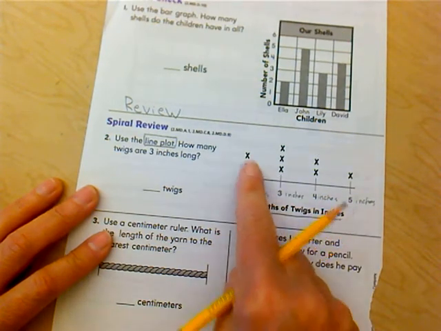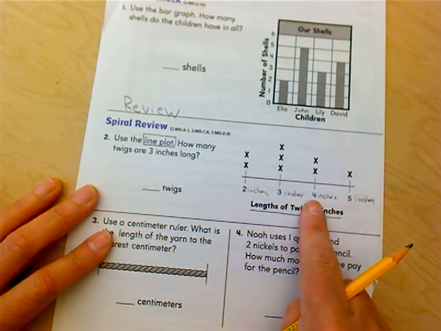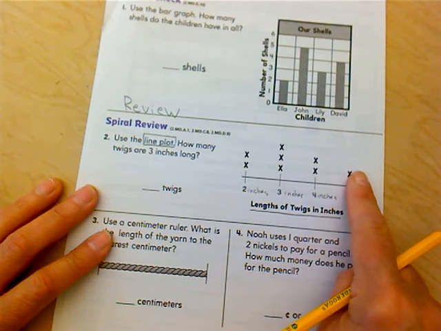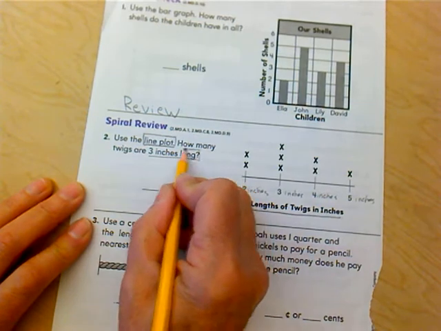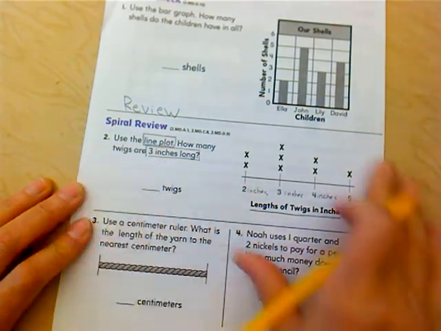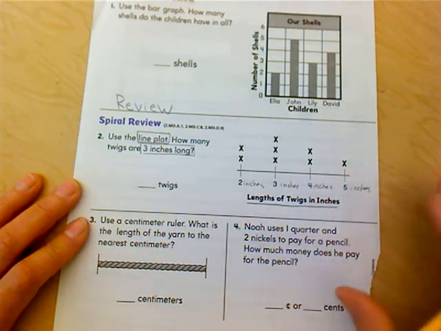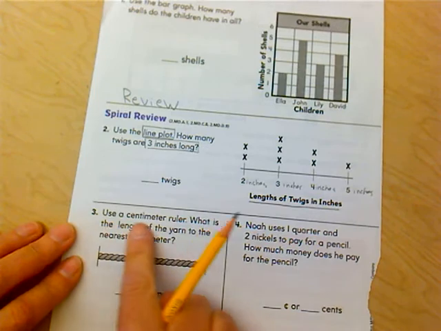2 inches, there were 2. 3 inches, there were 3. Twigs that were 4 inches, there was 2. And twigs that were 5 inches, there was 1. You have to find out how many twigs were 3 inches using the information on your line plot. And I've made it very, very simple for you to be able to figure that out. Okay, I am going to use the centimeter ruler.